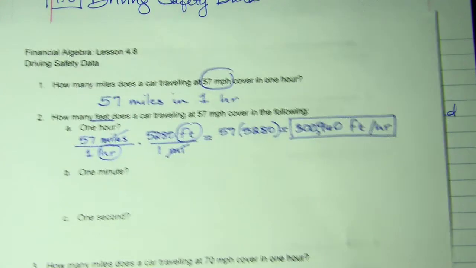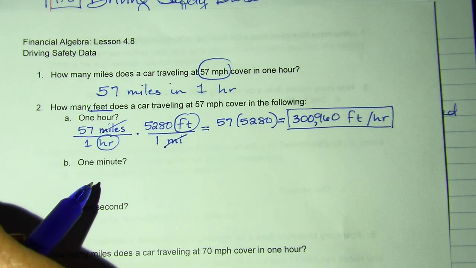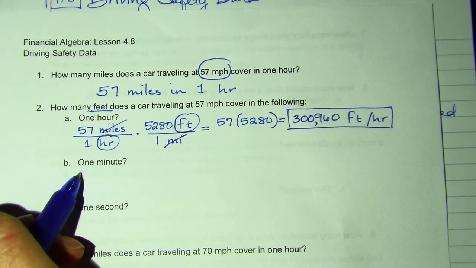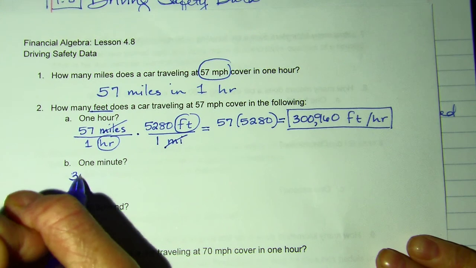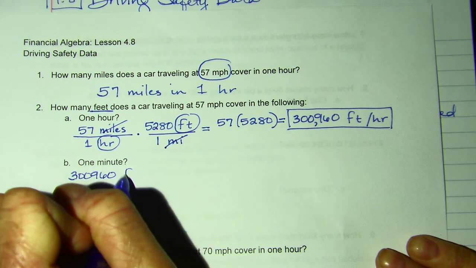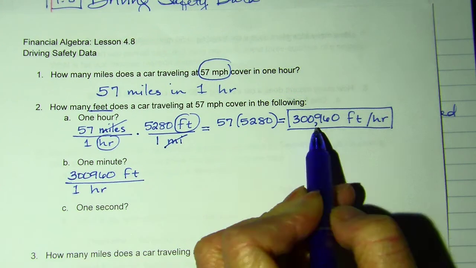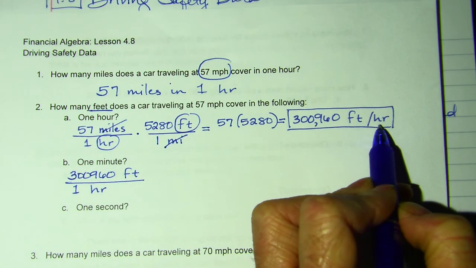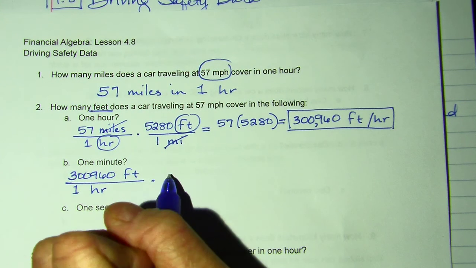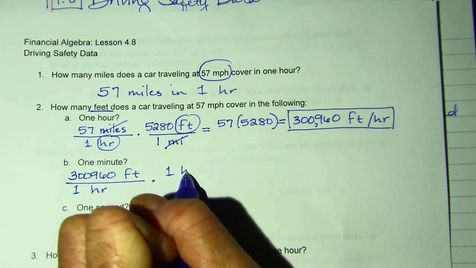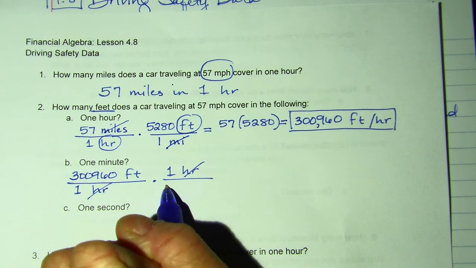Now this says how many feet in 1 minute. So let's start with what I have for how many feet in an hour. We start with what we wrote in part A. So this is feet per hour. This means I covered this many feet. Whenever I say per, it's a single, so this is per 1 hour. I need to convert this to minutes. So we should know that in 1 hour, I set this on top because they only cancel if one is in the top and one is in the bottom.